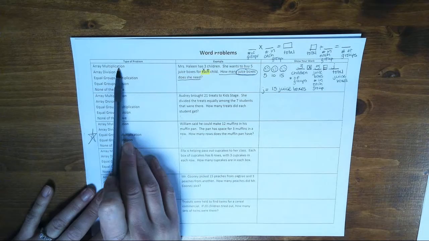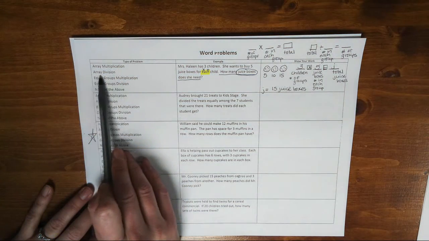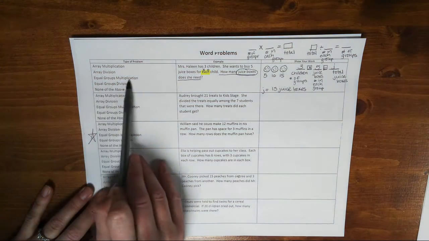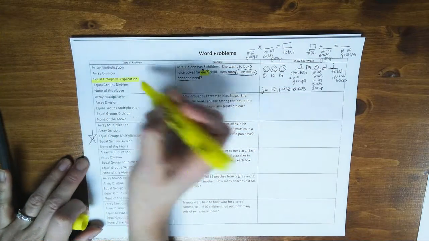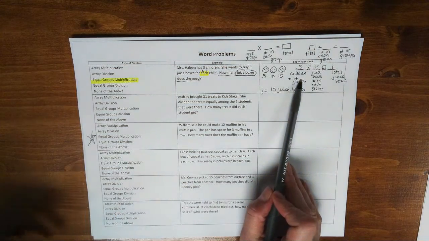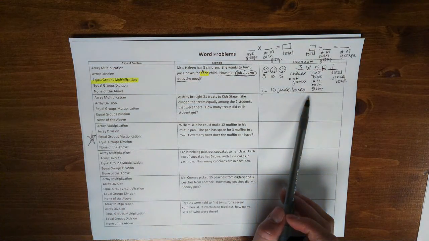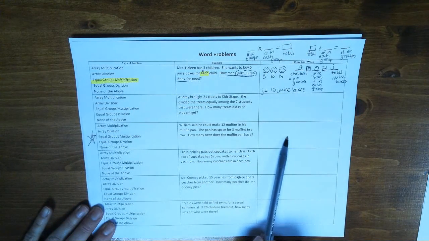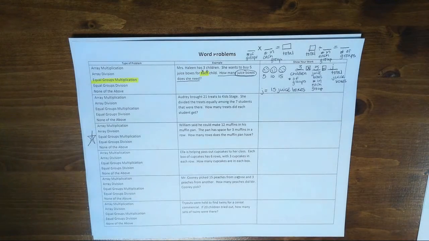Did we make an array to find the multiplication answer? No. Did we make an array for a division problem? No. Did we make equal groups for multiplication? Yes, we did. So that's what we highlight. So this is an example of what the children learned and the steps they need to follow in order to solve it. Again, please just focus on this number 3 right here. Don't go any further. We just want them to practice those steps with number 3.